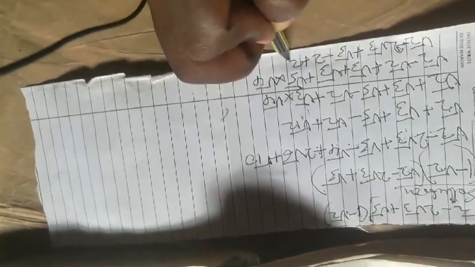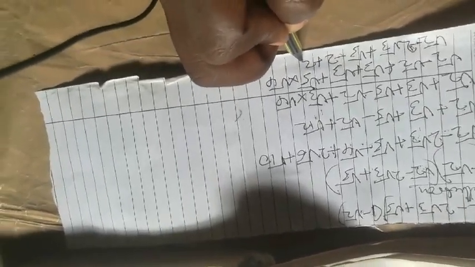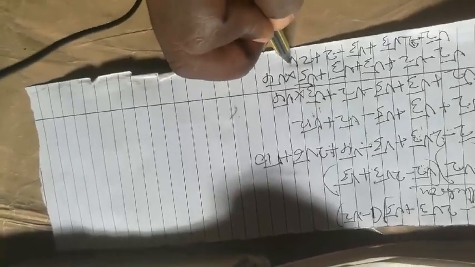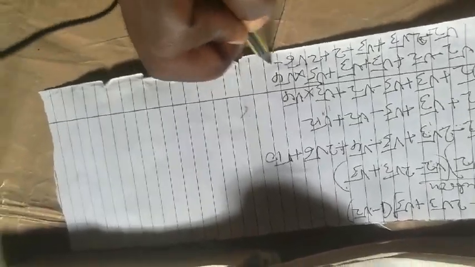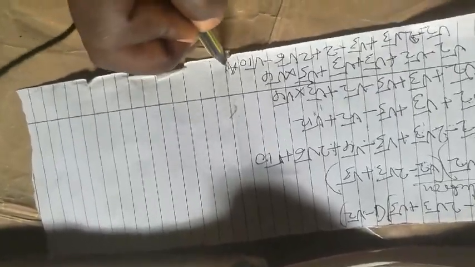This will finally give us root 2 minus 2 root 3 plus root 5 minus root 2 plus 2 minus 2 plus 2 times root 6 minus root 10 as our answer.